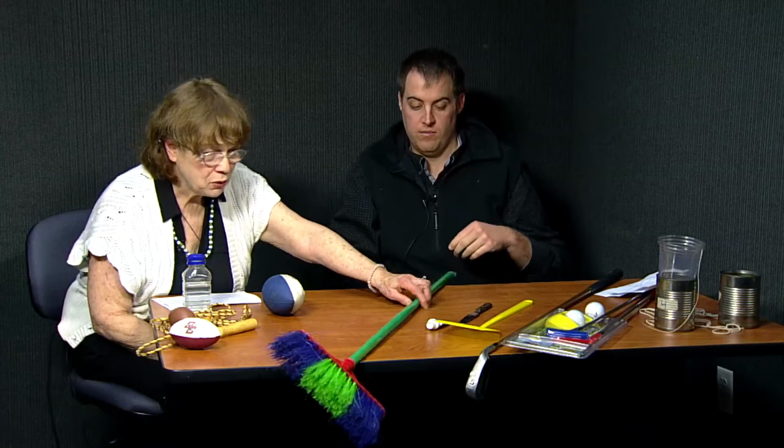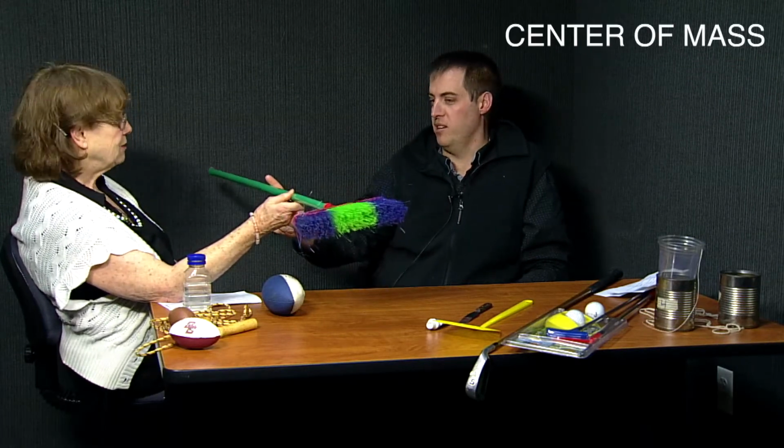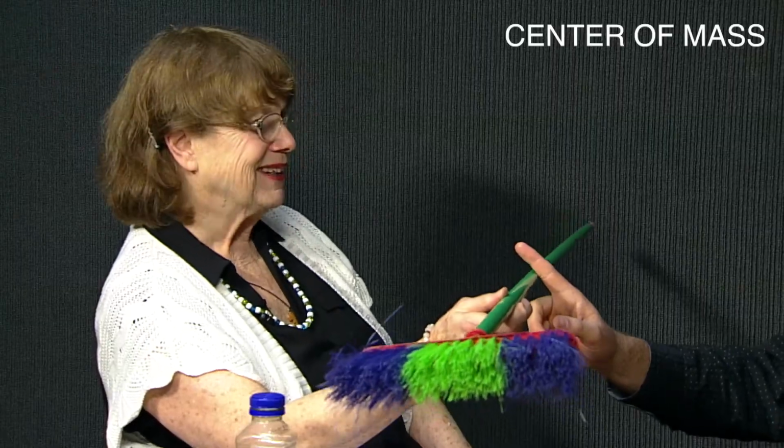Okay, so now moving along to the broomstick, the fly swatter, the frosting spreader, and the tube of toothpaste. All right, so what you want to do is ask somebody, now look at this broom. Tell me where you think the center of this broom is. Right here. That's the middle. I know it's the middle.